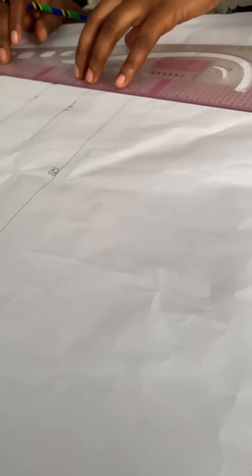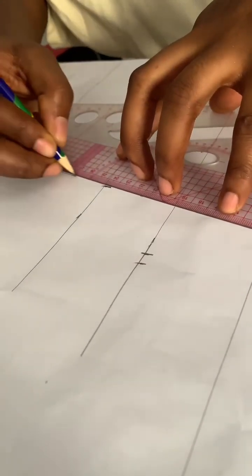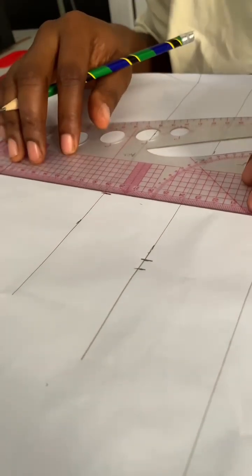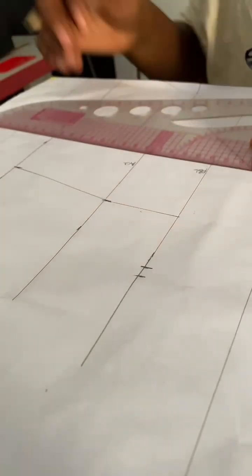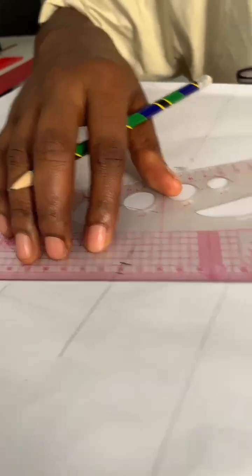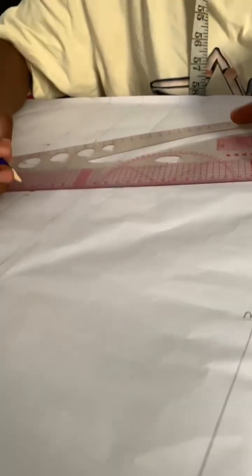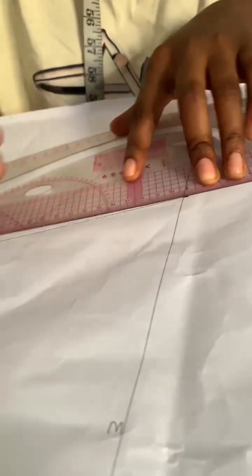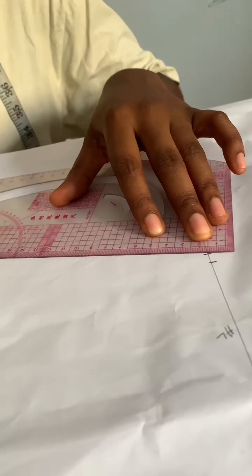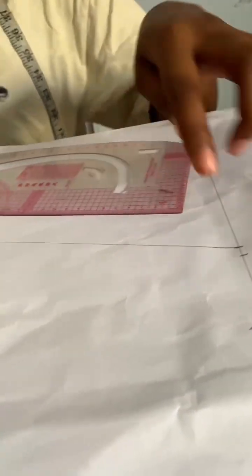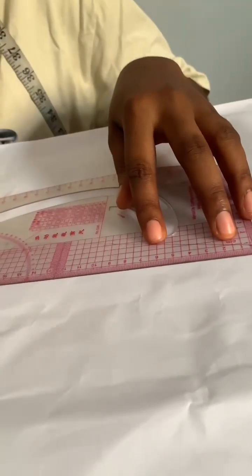So now we're going to connect all our lines together. Connect this line together. It's going to be slightly okay, push straight down here, then from here this way. Then your ease to your ease.